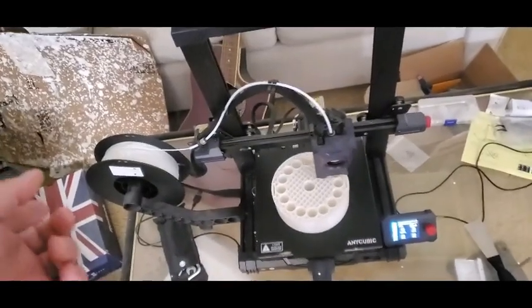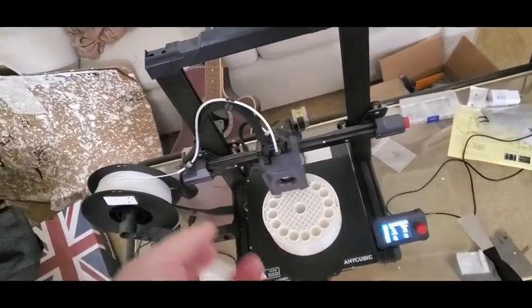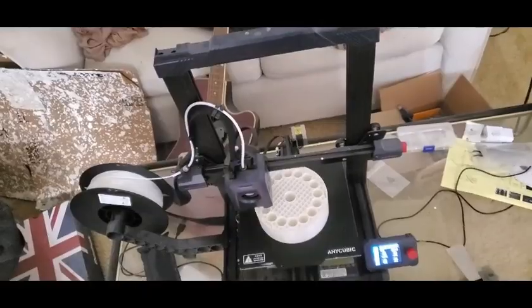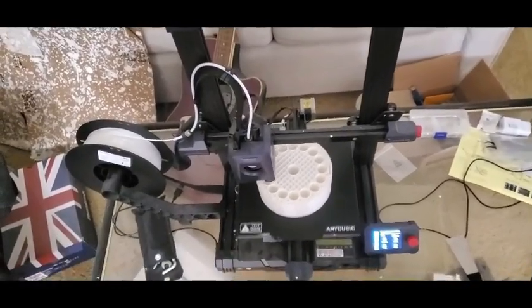But I had to wait for the PLA, I had to wait for the magnets. The magnet wire just came in about a day or two ago, and so on and so forth. So it's taken a while.